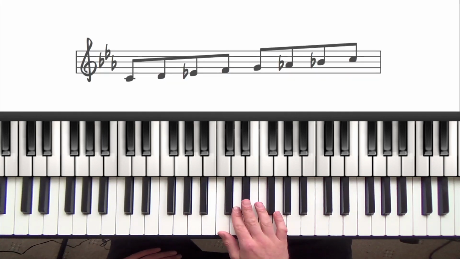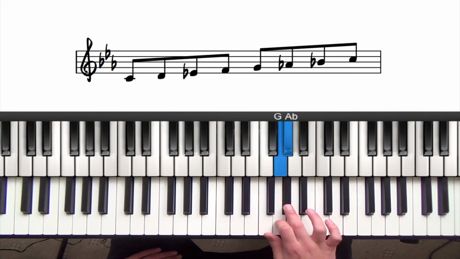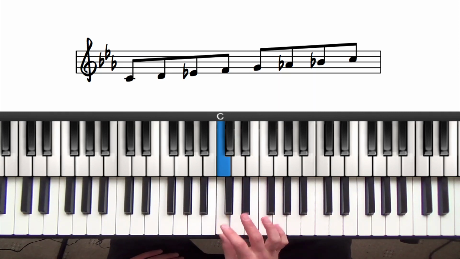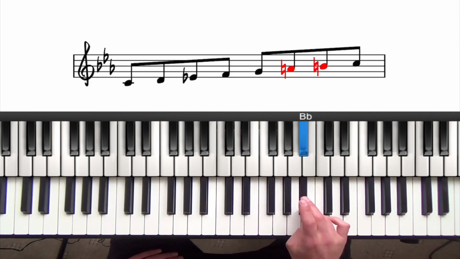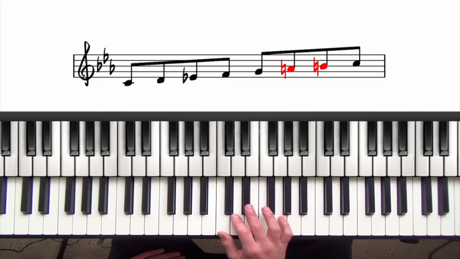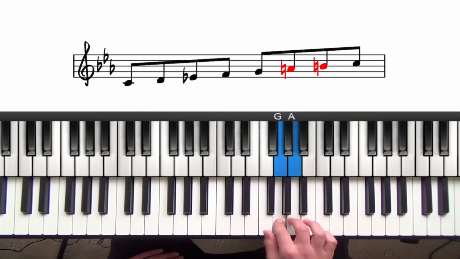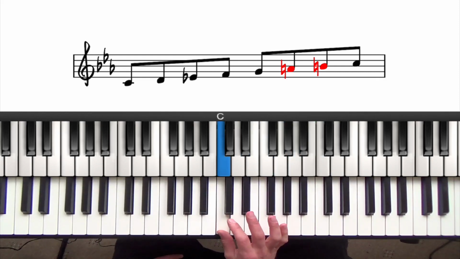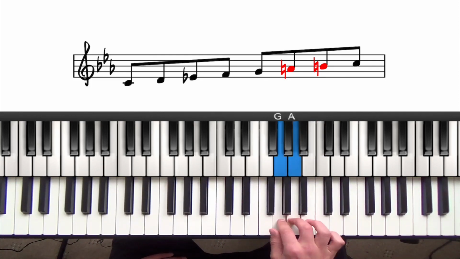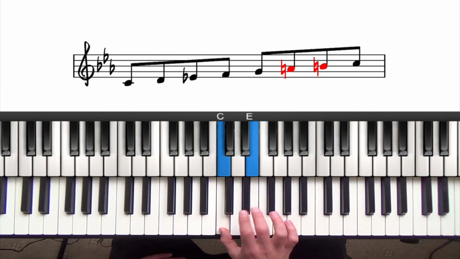So if we play the natural minor for C, to turn it into the melodic minor scale, we raise both the 6th and the 7th notes. So that means instead of A flat, we're playing A, and instead of B flat, we're playing B. So the C melodic minor scale would be. You could also look at this as the C major scale with a flattened third.